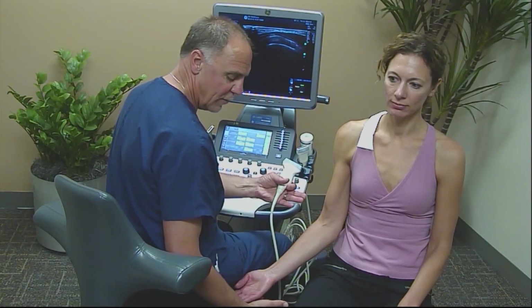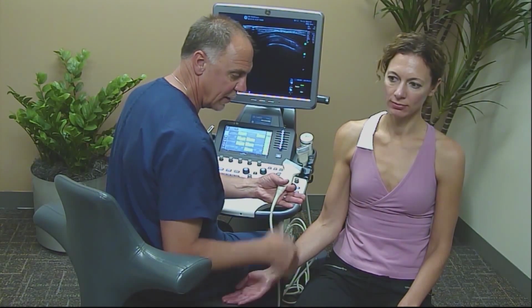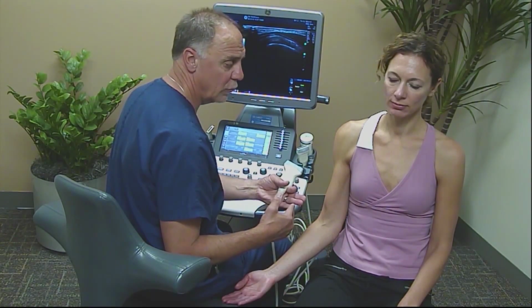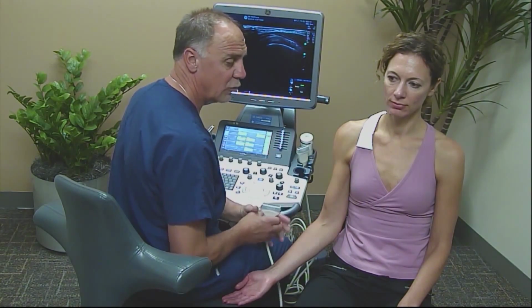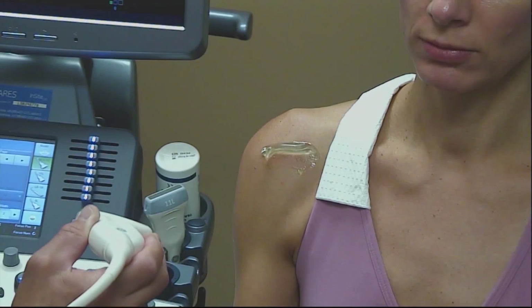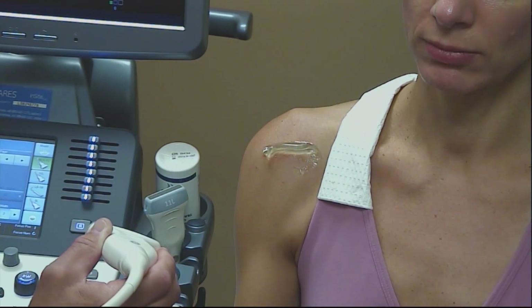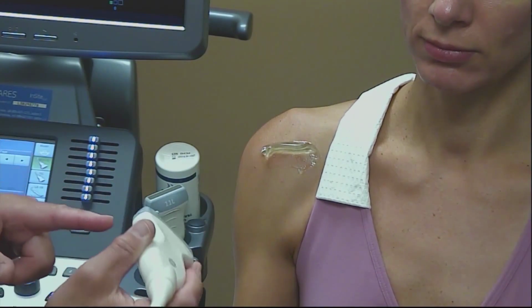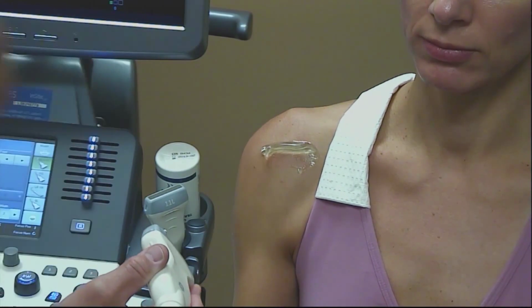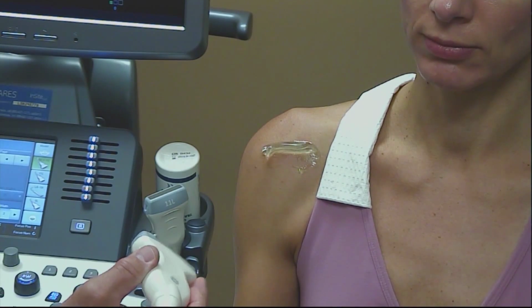And it's nice to have something for the patient to rest their hand on, because this can be a hard position to hold into, which will bring the subscapularis out for our evaluation. Now we'll start our sonographic evaluation of the subscapularis tendon. So I'm going to place my transducer with the orientation marker pointed to the patient's anatomic right.